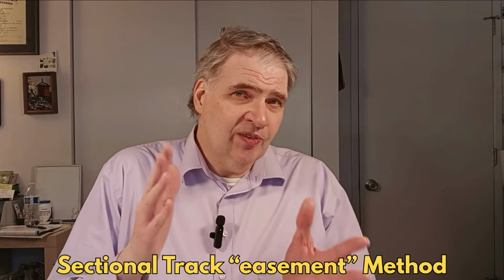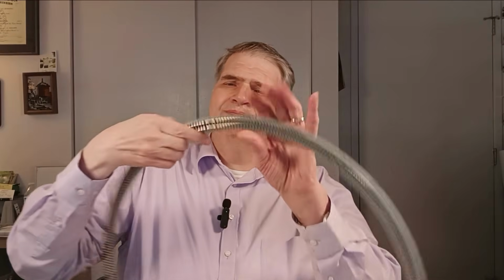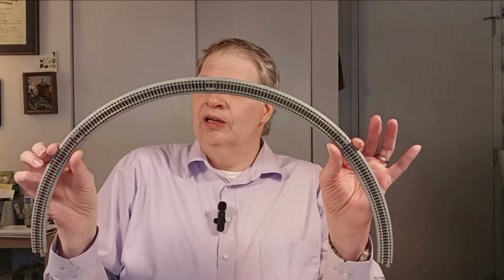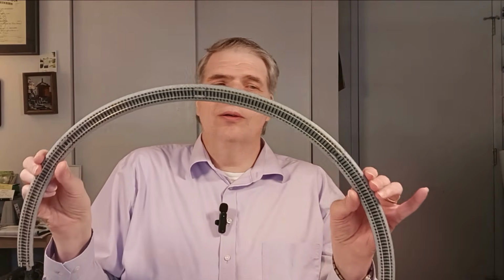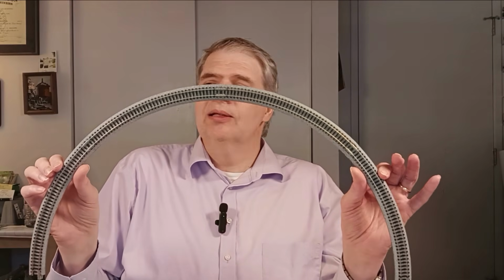Now, easements are typically applied more freehand and are more applicable to railroads that use flex track. However, there is a simplification that can be done for sectional track as well. For sectional track, you're going to be replacing certain pieces of a curve with higher radius sections. As an example, here is a section of four pieces of Kato 282 millimeter Unitrack in N scale. This is about an 11-inch radius.